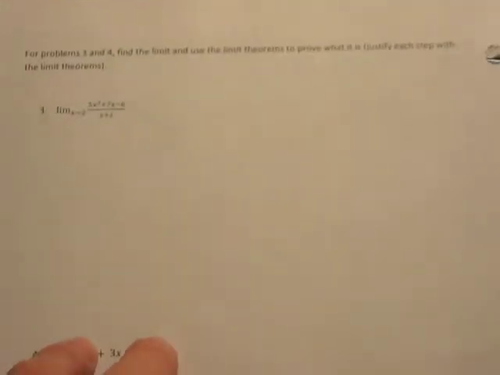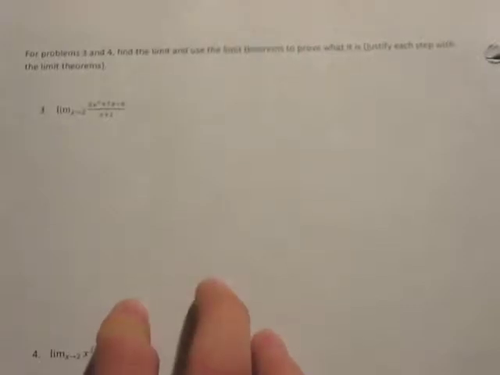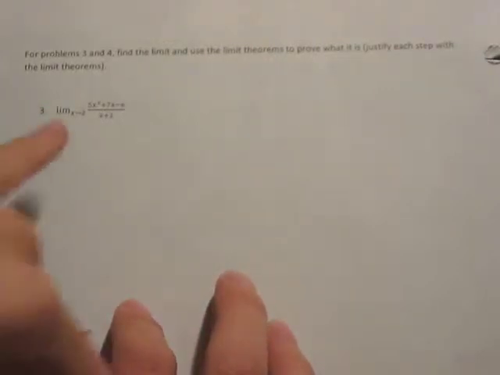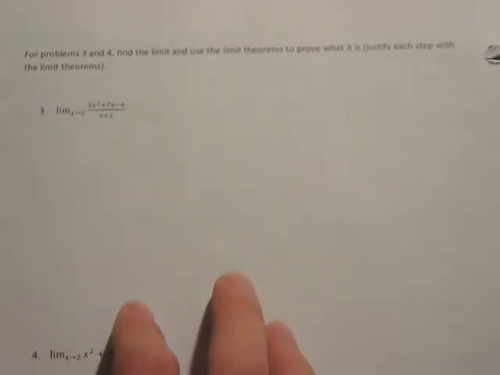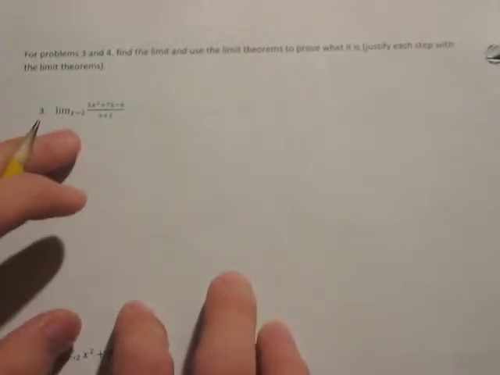Problems 3 and 4, we're going to use the limit theorems. We need to justify each step to prove what the limit is. So this first one, if I wanted to, I could plug this into my calculator and find the limit, and that would at least give me a head start and an idea of where I'm going. So that's something you could do. I'm not going to do that for the moment.